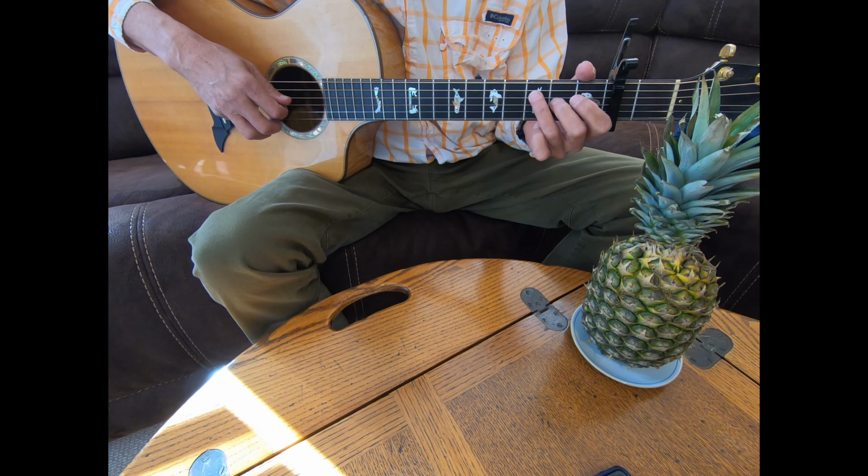For this next C part, you just walk up, starting on the 5th string, walk up the C chord. And then it's an E, D, C. You hit the C before you hit this bass note.